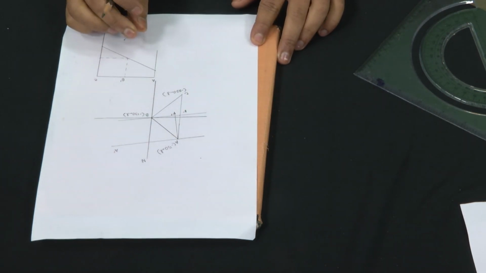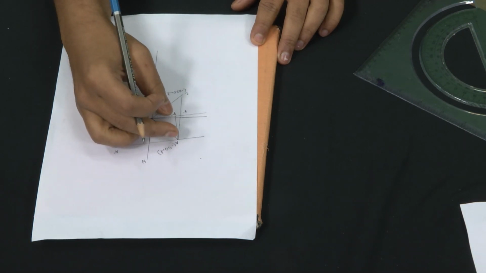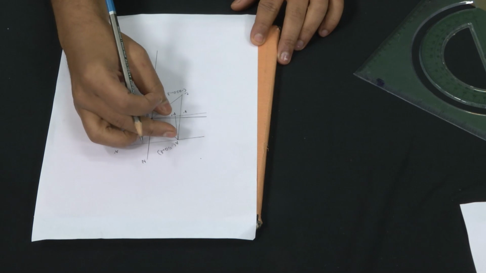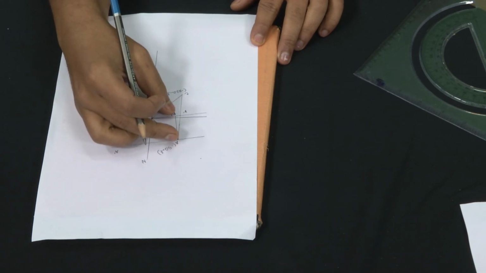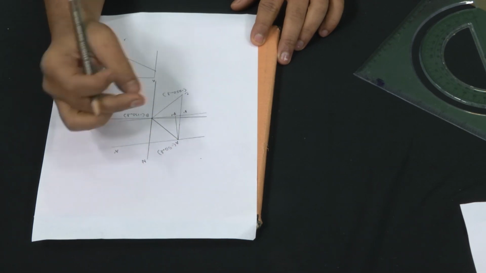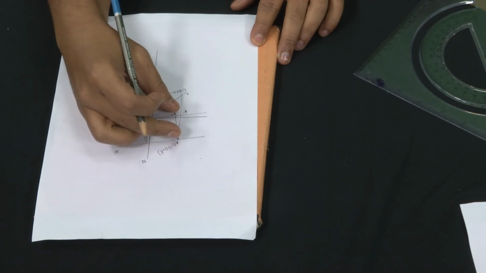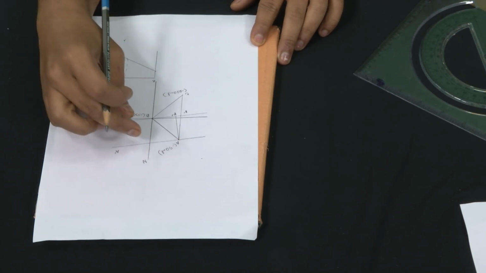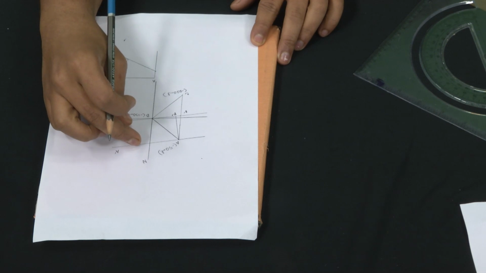So, this A P dash is basically our direction, the direction towards which the bed dips, and this is basically the vertical distance between these two lines, the minus 50 meter and the minus 130 meter line in the plan.